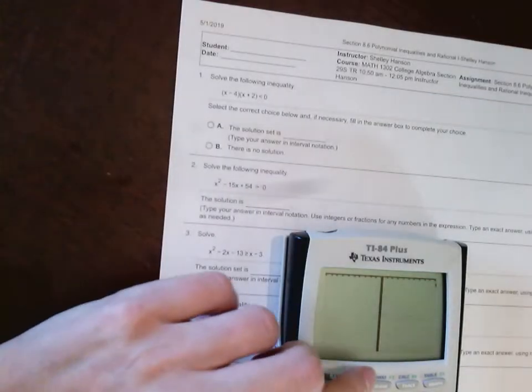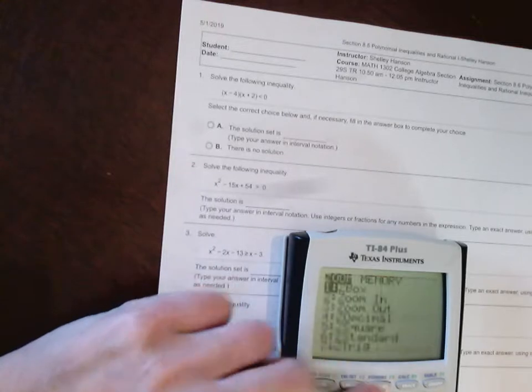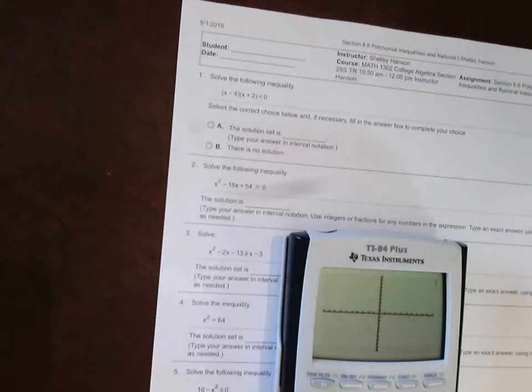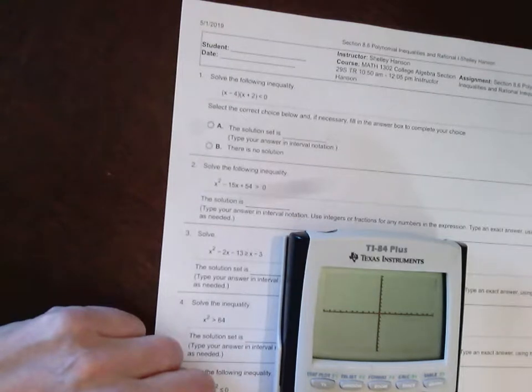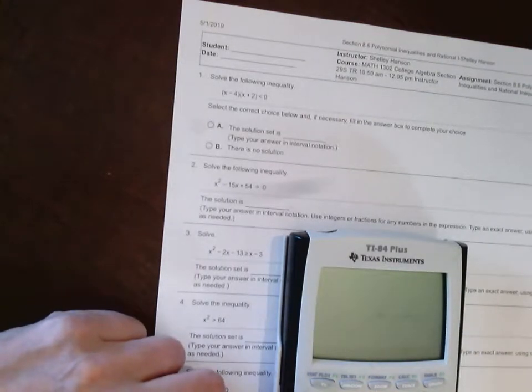Oh, whoops, hang on. Let's see what this looks like on a graph. I guess I shouldn't have. Let's go back. I don't know why it's still... Let's try it again.